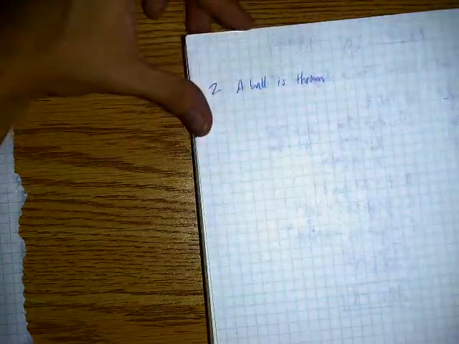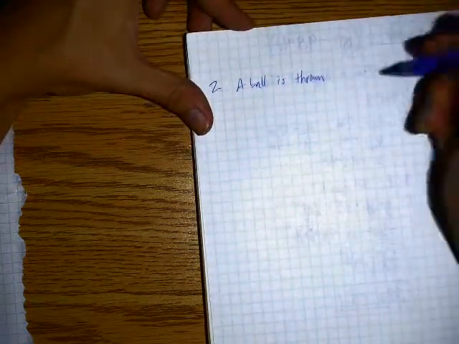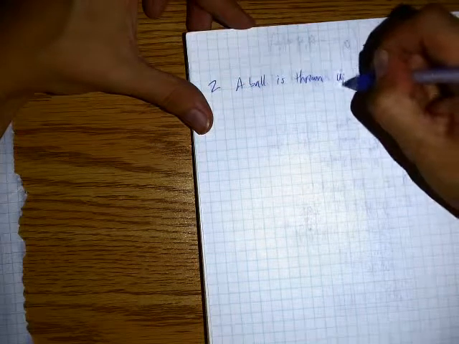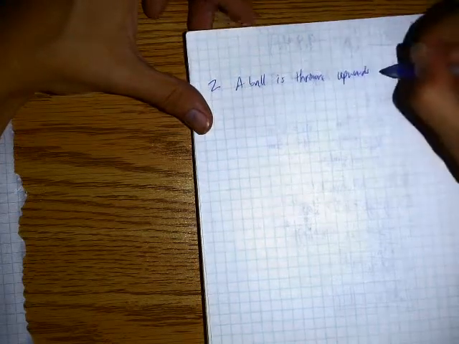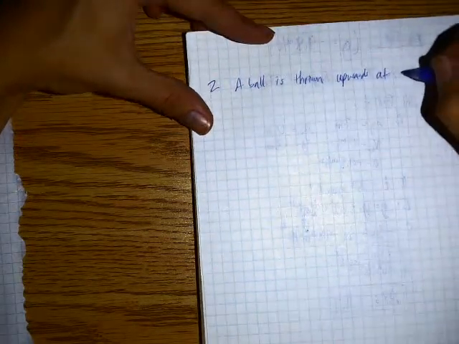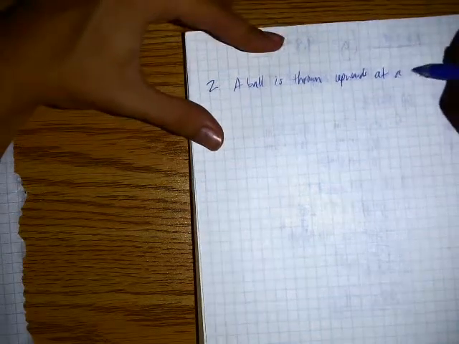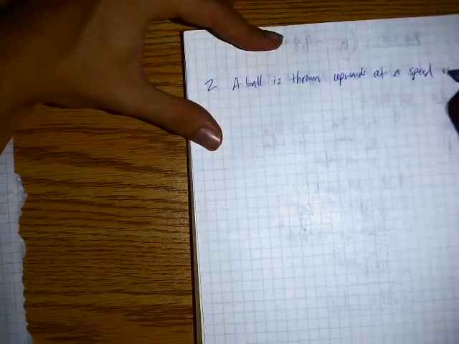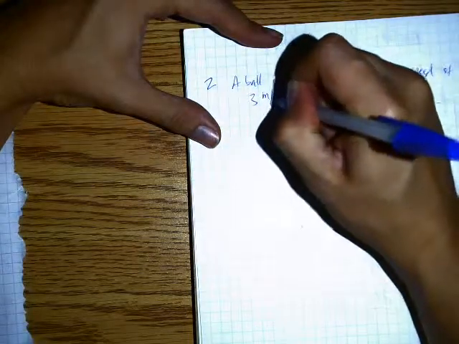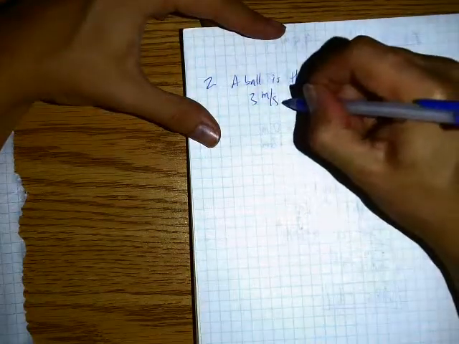and we're still doing it with one dimension. So it's thrown straight upwards. We're not going to mess with angles quite yet. So it's thrown straight upwards at a speed of, let's go with 3 again. This time it's a speed, so 3 meters per second. And we'll answer the two questions that I just asked.